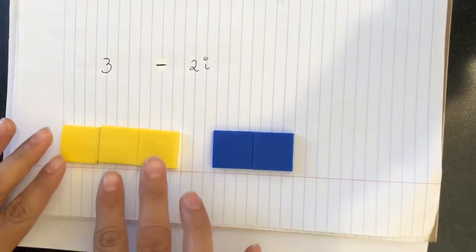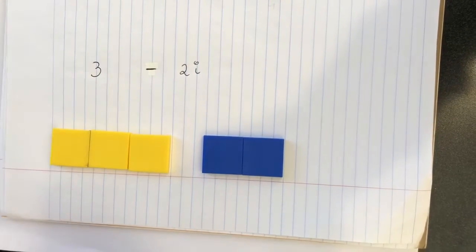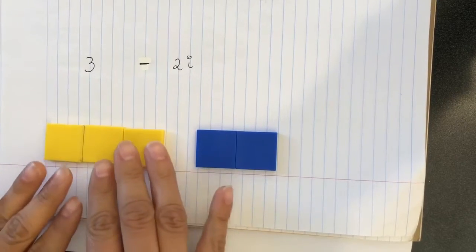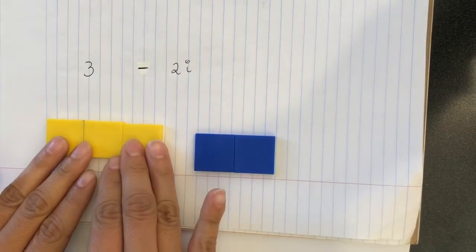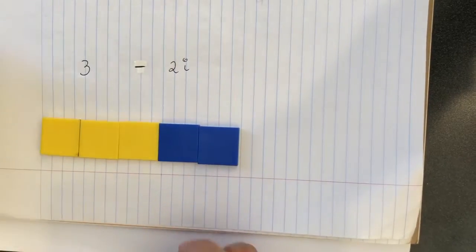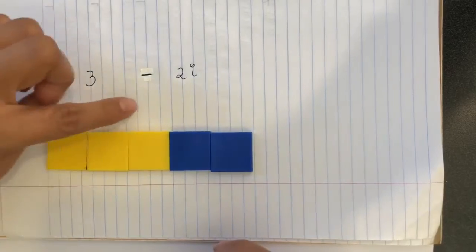So now we're going to show the case when we subtract imaginary units from a positive integer. So here we have 3 minus 2i, which is what we wanted to accomplish with our original expression.